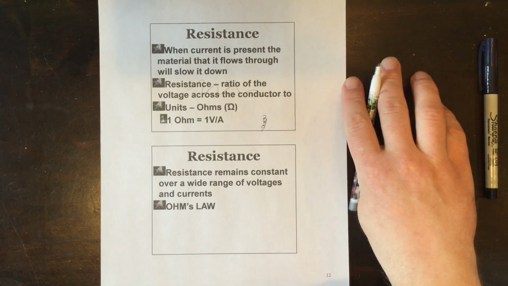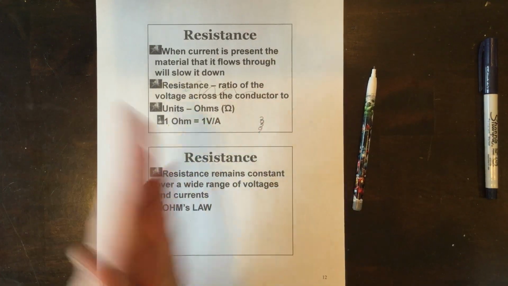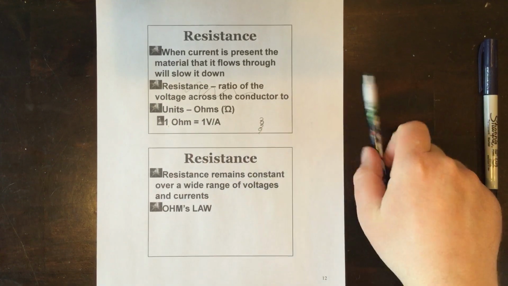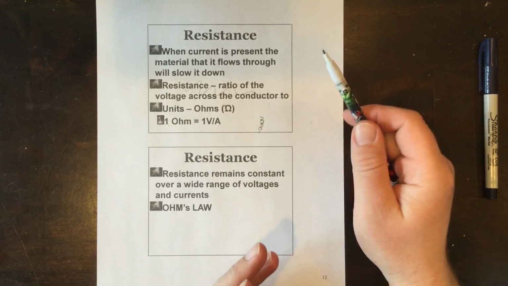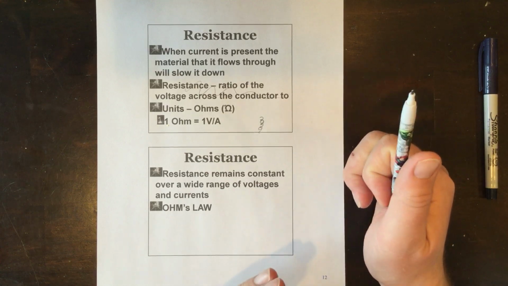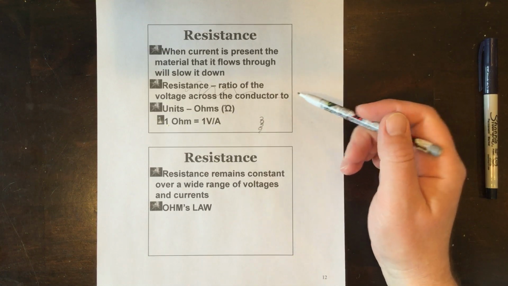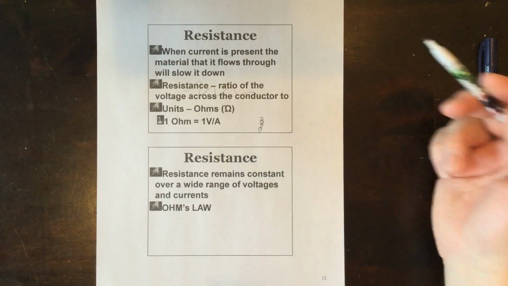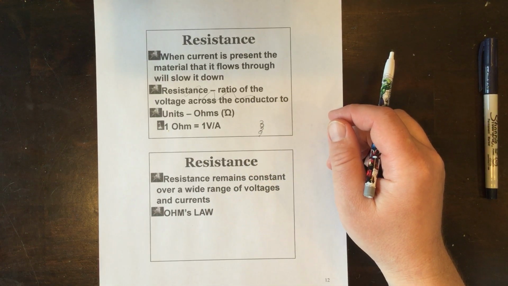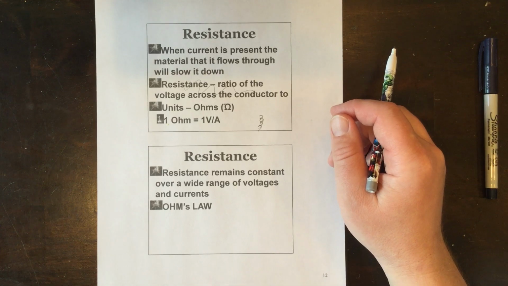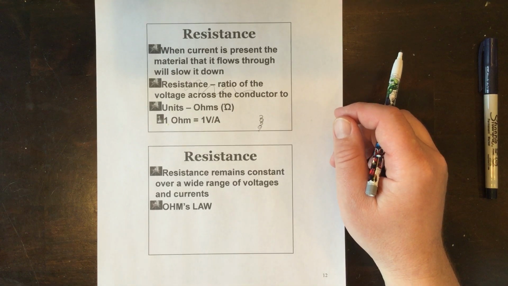You can even think about friction. There's resistance and your hands heat up. Electrons flowing cause resistance, and the bulbs actually light up because of how hot they get. So once again, we're going to use that in Ohm's law. So why do we want resistance?